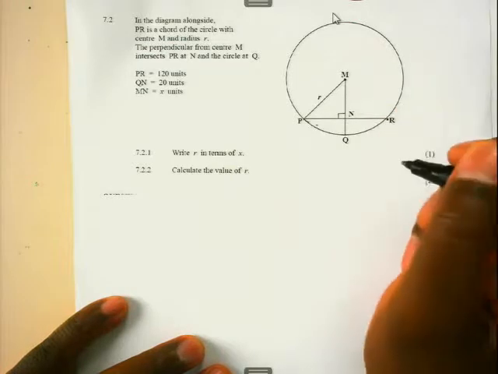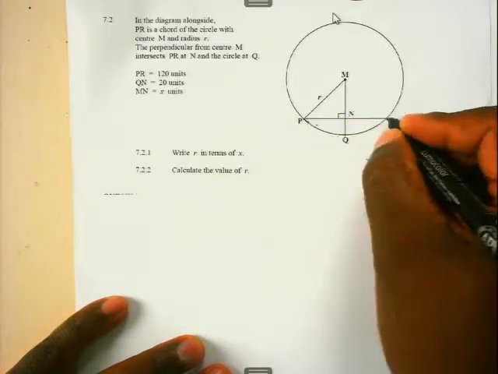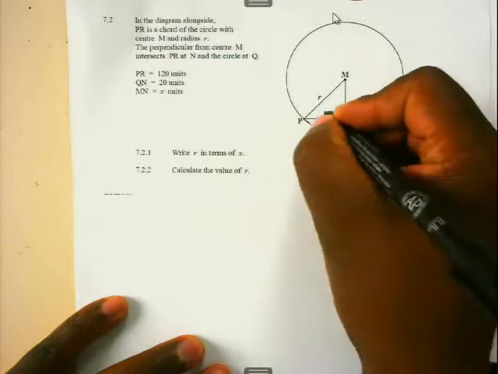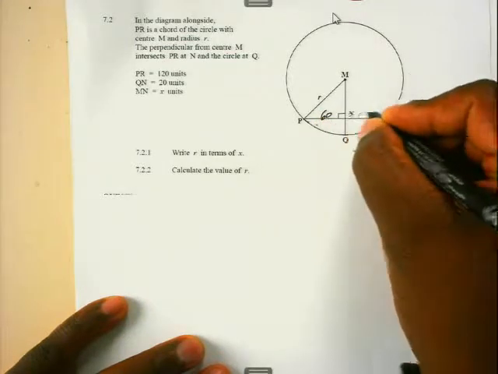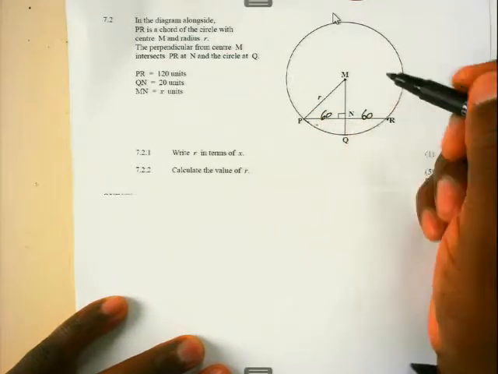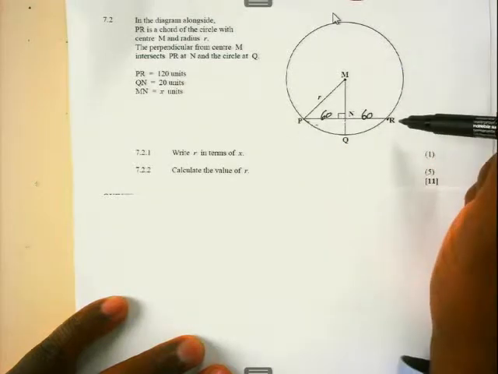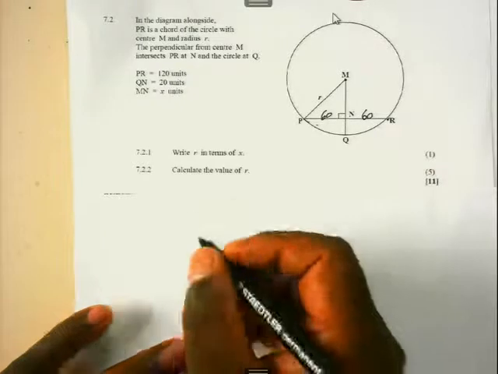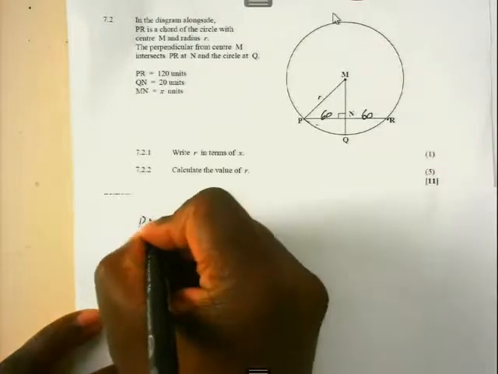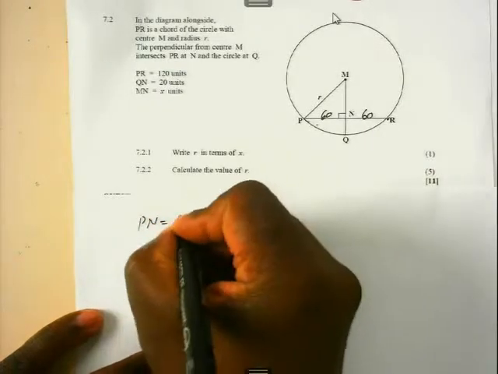What does that mean? It therefore means if PR is 120, PN will be 60 and NR will then be 60. Why? The perpendicular drawn from the center to the chord bisects the chord. What I said is that PN is equal to NR.